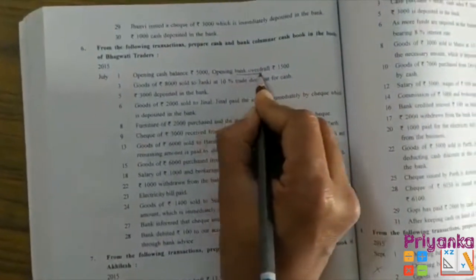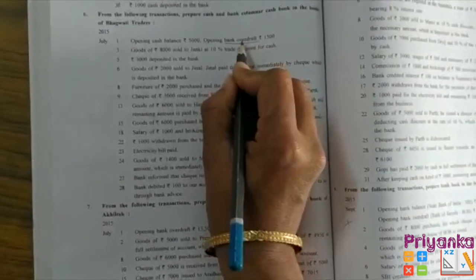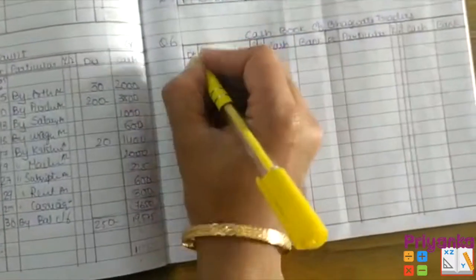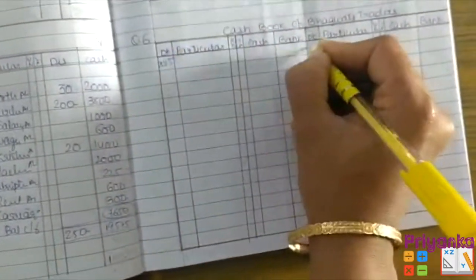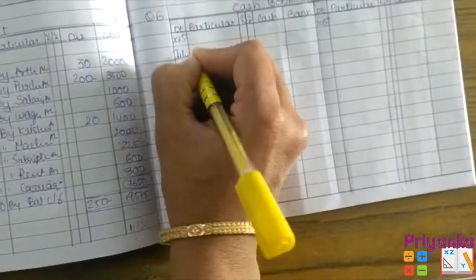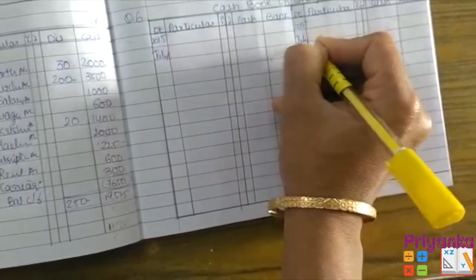When it is bank overdraft, it is not the bank balance. So you can't keep the opening balance at the cash book debit side. This will move to the credit side because this is the liability. So here is the specimen is ready. So first I'll write down the year, that is 2015, at both the sides with the month of July 1st. I'm writing month at both the sides.